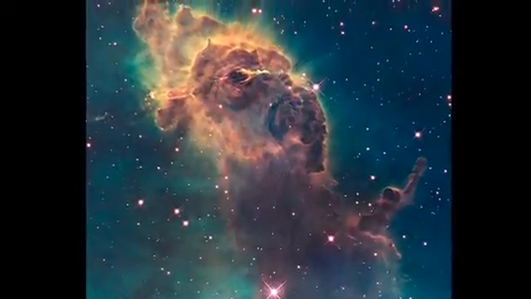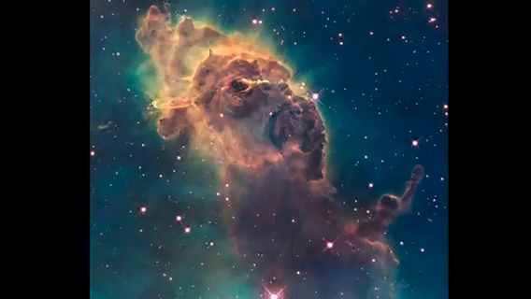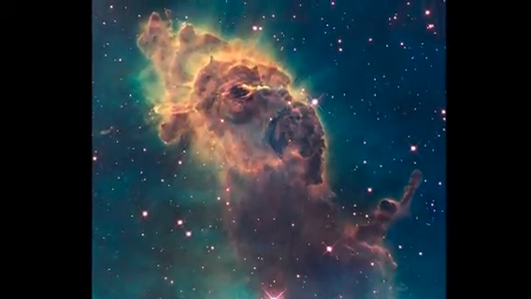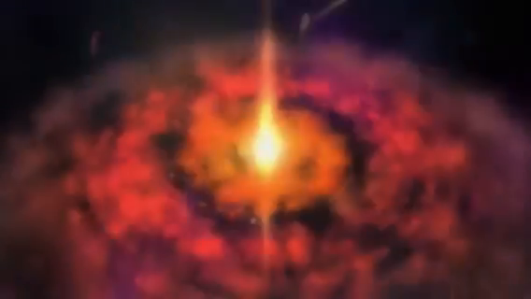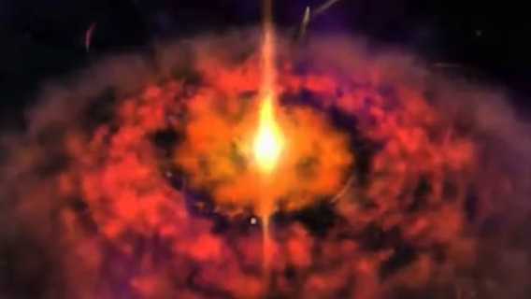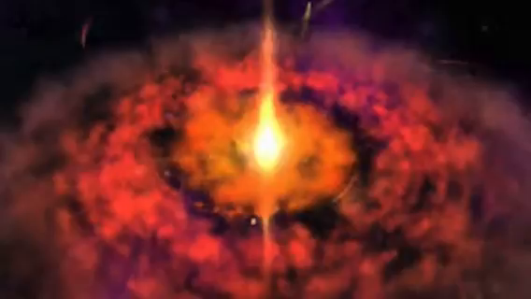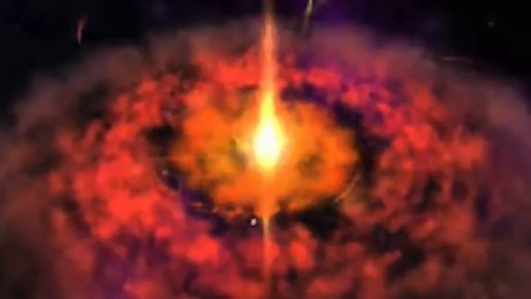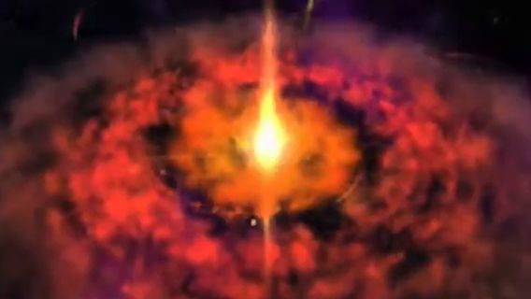The cloud then undergoes a gravitational collapse as it can't support its own weight. This rapid compression of dust and gas causes the nuclear fusion process to occur, and the ultraviolet radiation ionizes the surrounding gases, making the process visible to our eyes. A protostar has been formed.